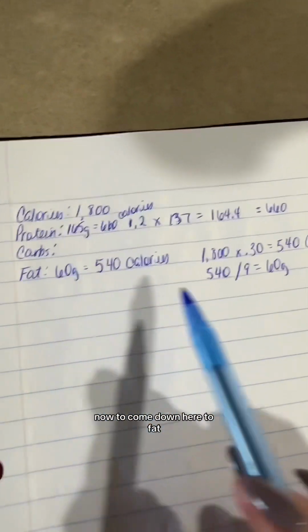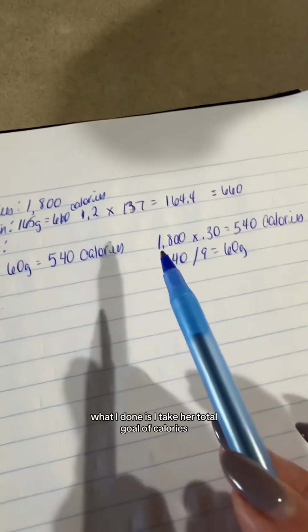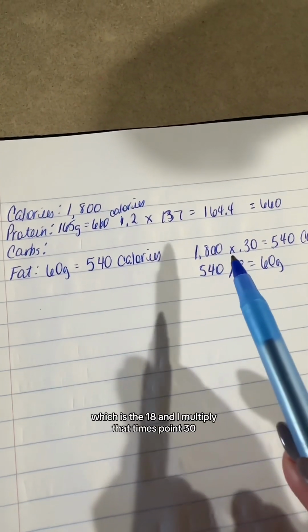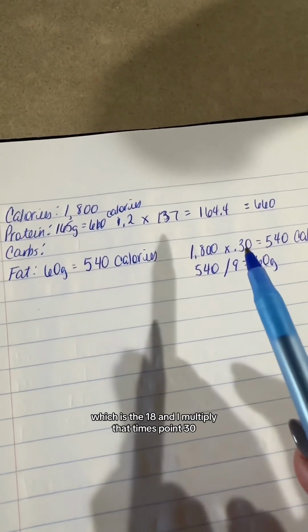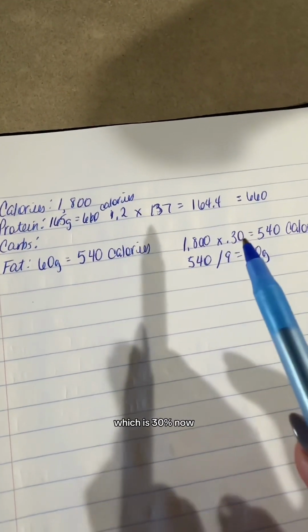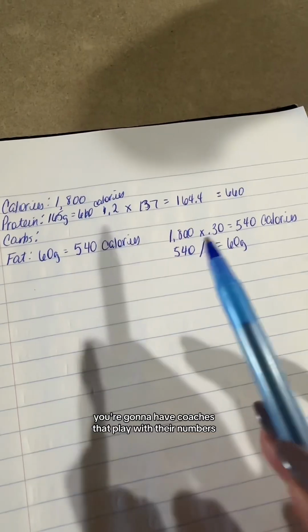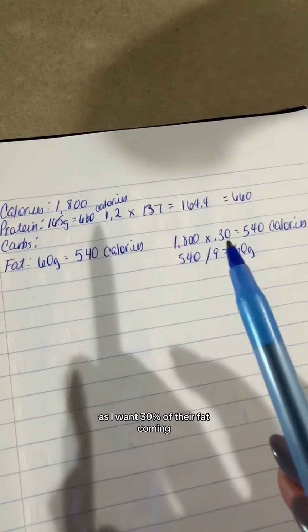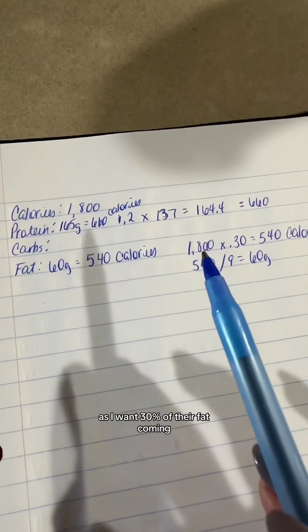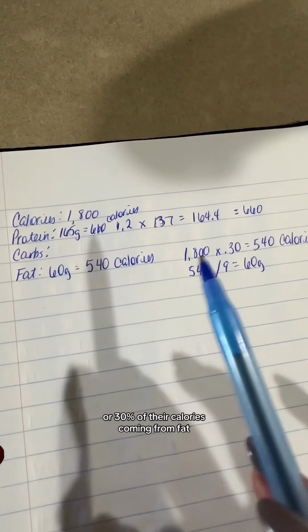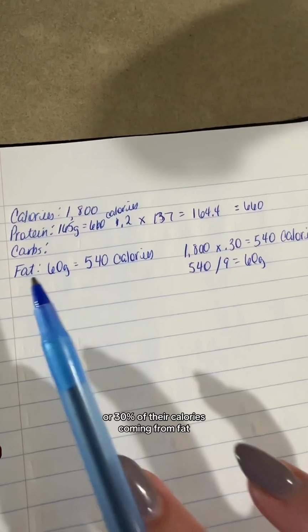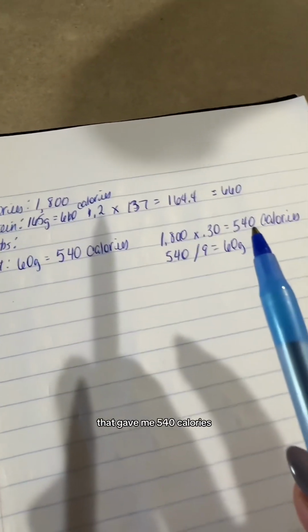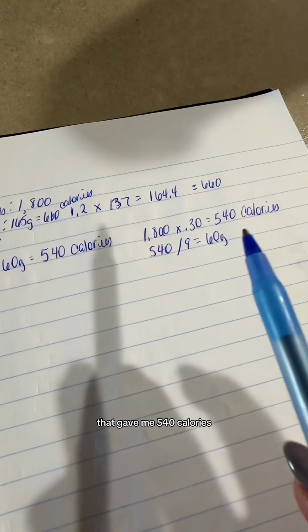Now, to come down here to fat, which I've already calculated, what I've done is I take her total goal of calories, which is the 1,800, and I multiply that times 0.30, which is 30%. Now, you're gonna have coaches that play with their numbers a little bit differently, but this is just the baseline of where I start my clients: I want 30% of their calories coming from fat. So I do 1,800 calories times 30%. That gave me 540 calories.